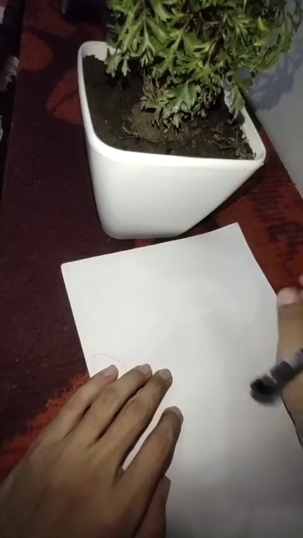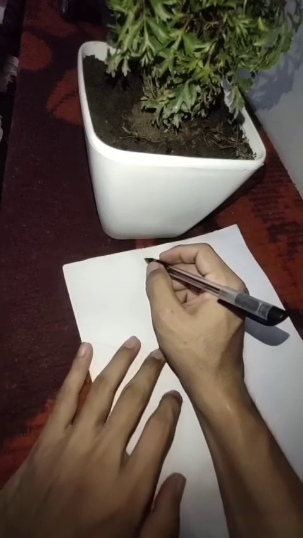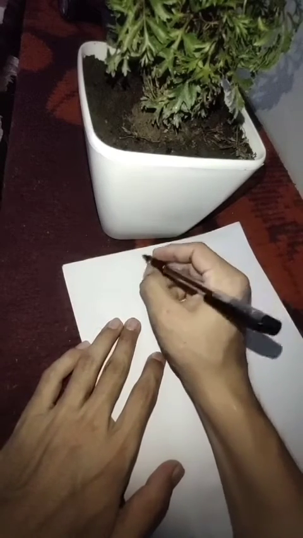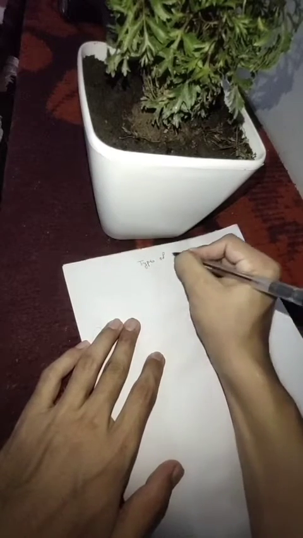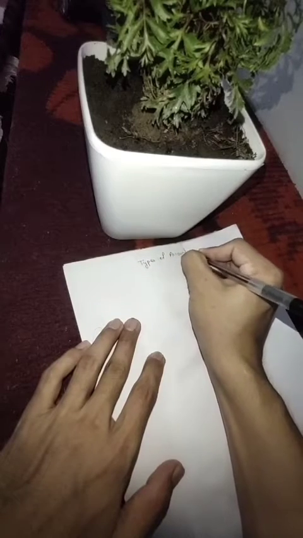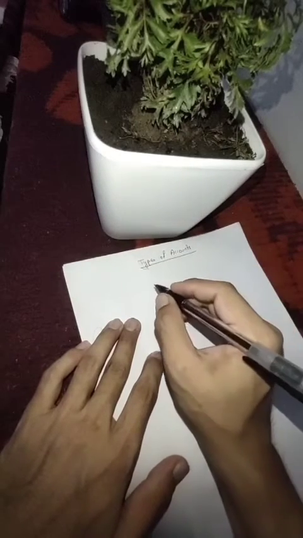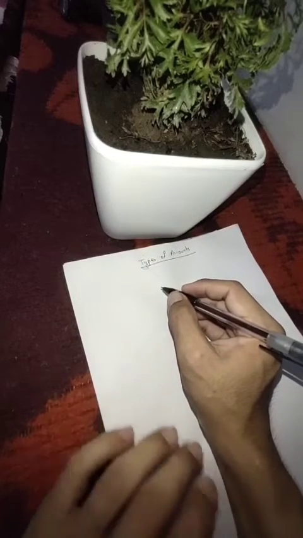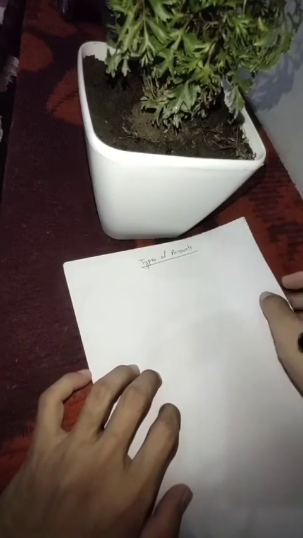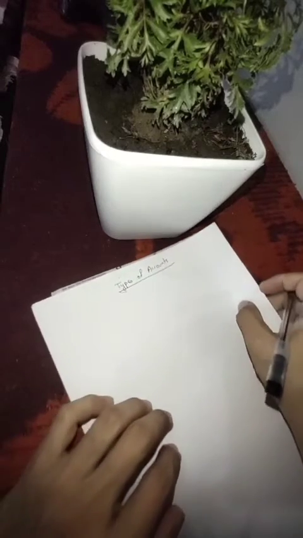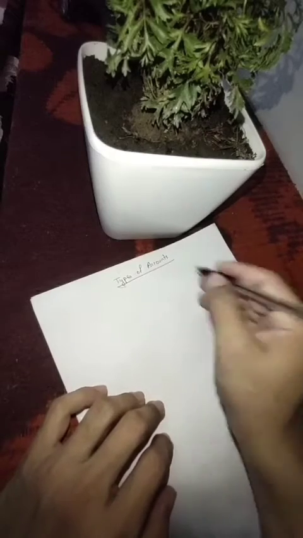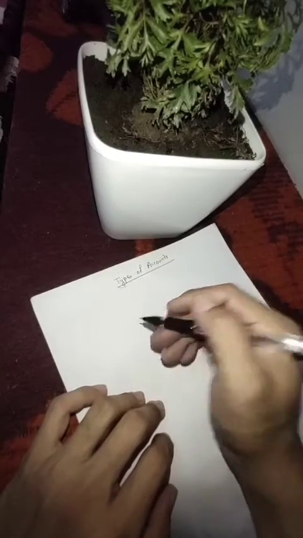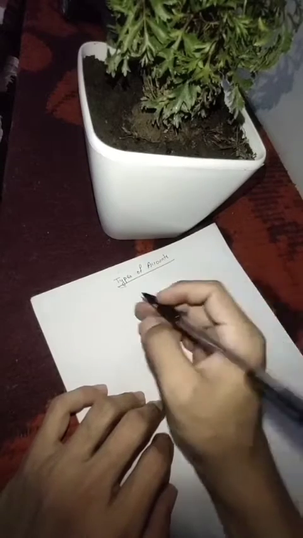Okay, so today we're going to learn types of accounts, which is the first chapter of class 11. So let's start. Types of accounts. This is the very first topic where you need to have a clear understanding in order to do the journal entries. If you understand this and have a thorough knowledge of the concept of types of accounts, you will be able to do the journal entries without any problems.